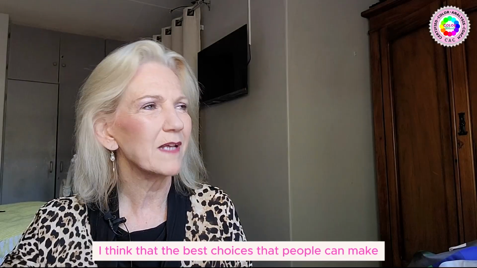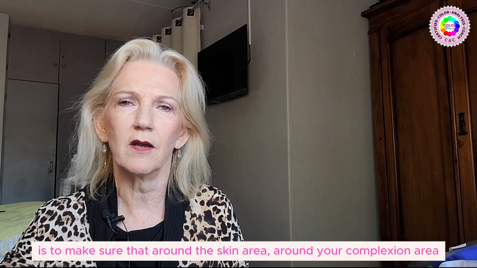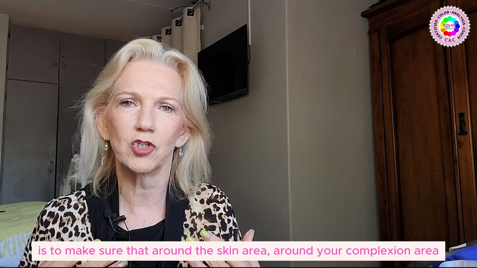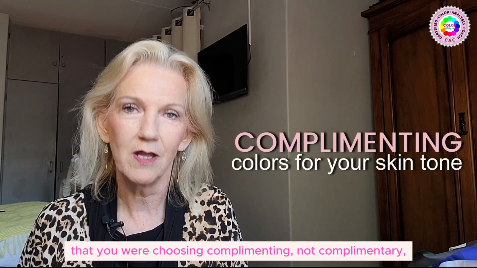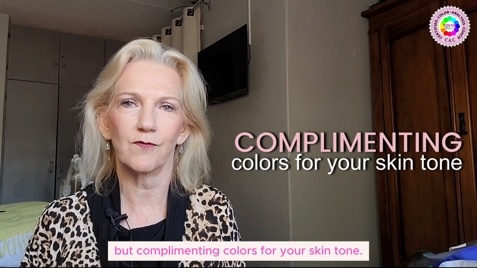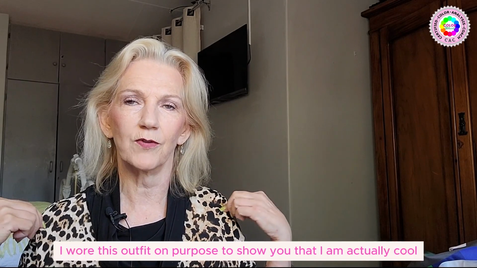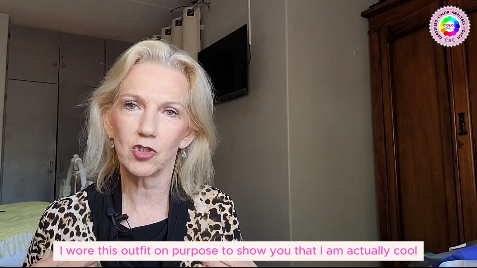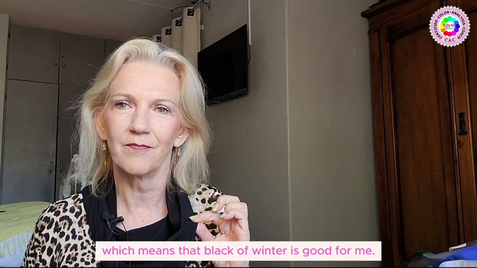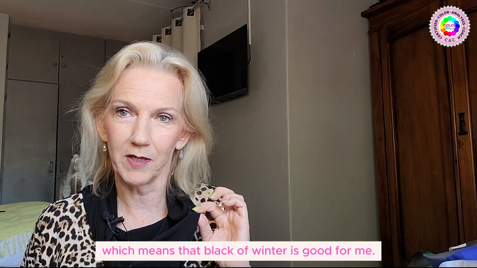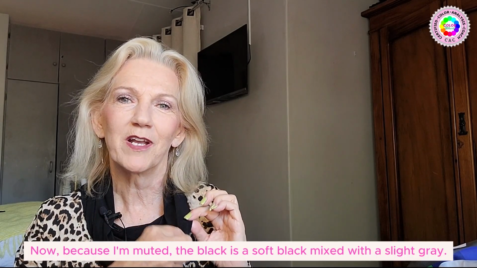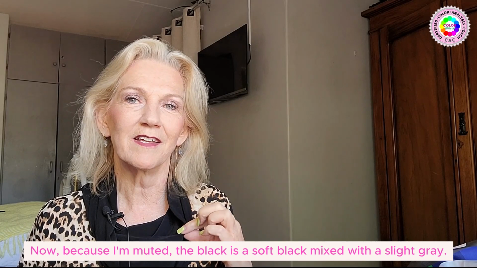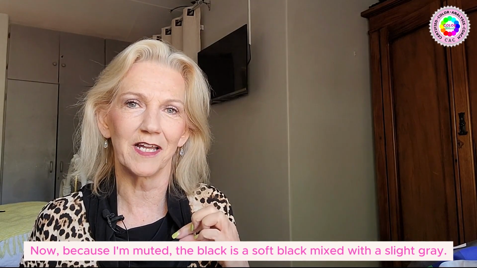I think the best choice people can make is to make sure that around the skin area, around your complexion area, you are choosing complementing, not complementary, but complementing colors for your skin tone. I wore this outfit on purpose to show you that. I am actually cool, which means that the black of winter is good for me. It is one of winter's colors. Now, because I'm muted, the black is a soft black mixed with a slight gray.